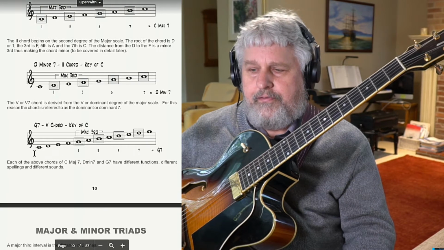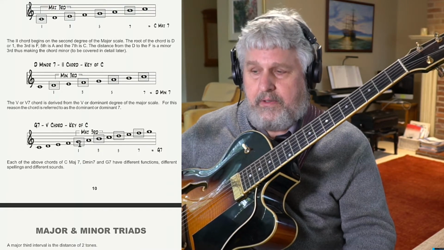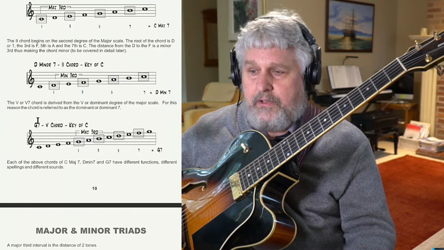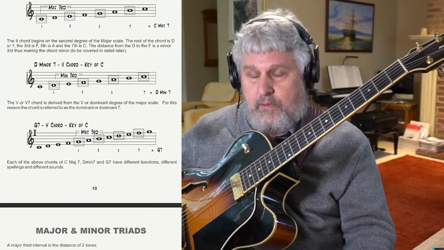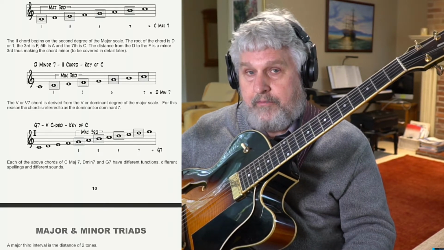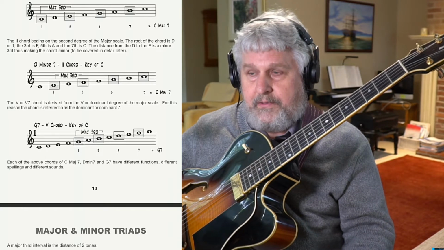Then on the 5th degree of the C major scale, we have a G7 chord, and this is not the same as a major 7 chord. It's a different chord. It's only 1 note different, but it functions differently, so you can't think of them as being the same at all.